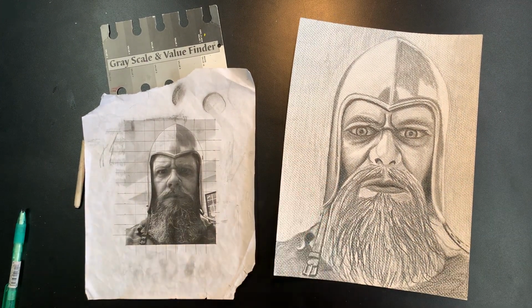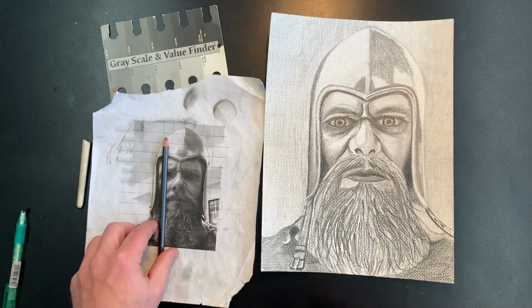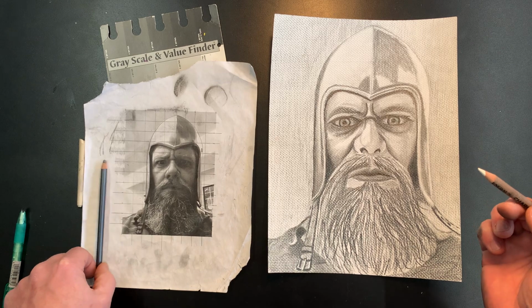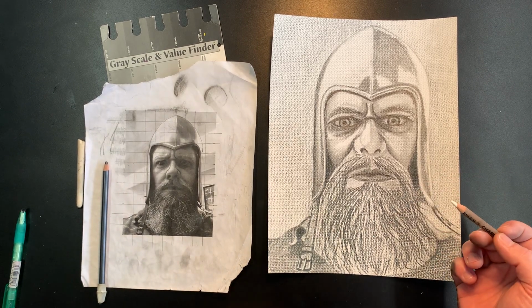Now, before I get too much further into this, I'm going to switch over to my white pencil because I want to have white layers in there too. I don't want it to just be all over the top.